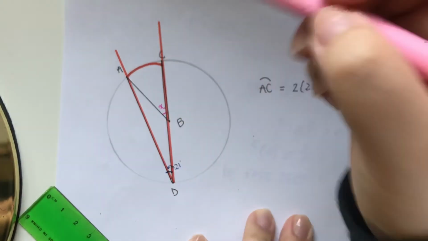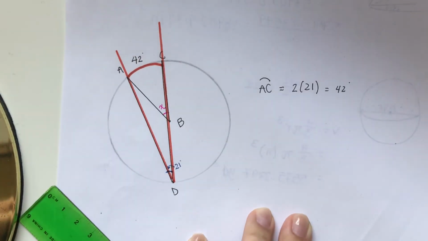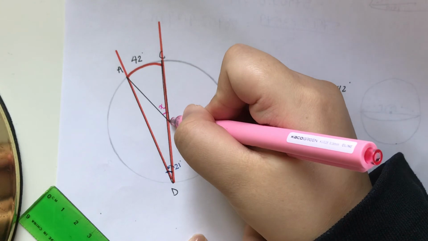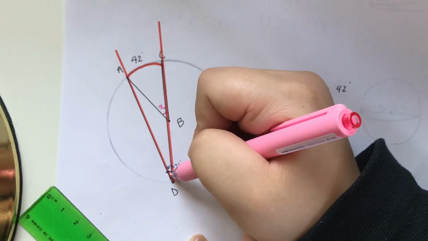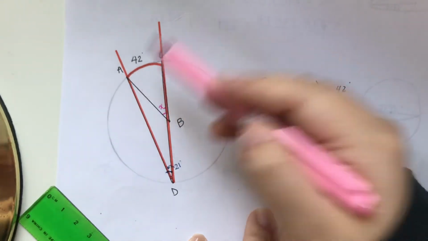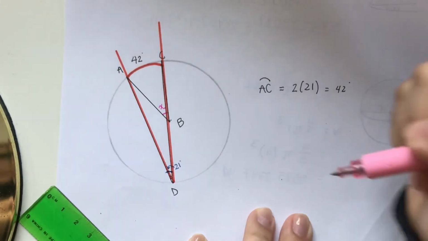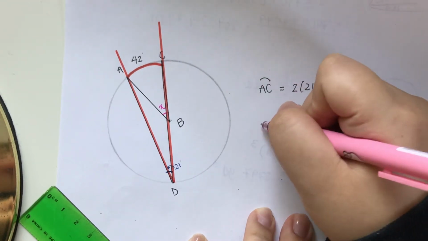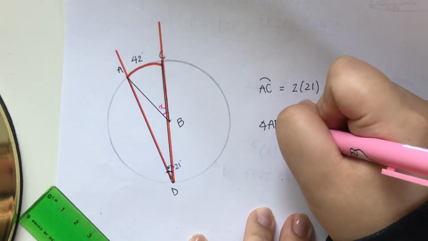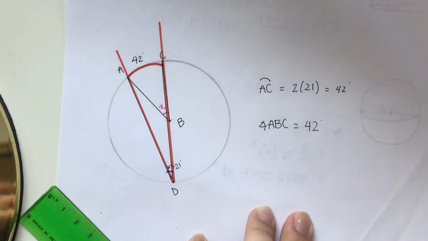So arc AC is labeled as 42 degrees. Now, the central angle and this inscribed angle intersect the same arc. So if arc AC is 42 degrees, the central angle is going to have the same measurement. So angle ABC is also going to be 42 degrees.